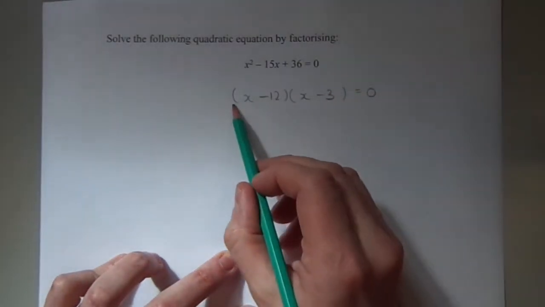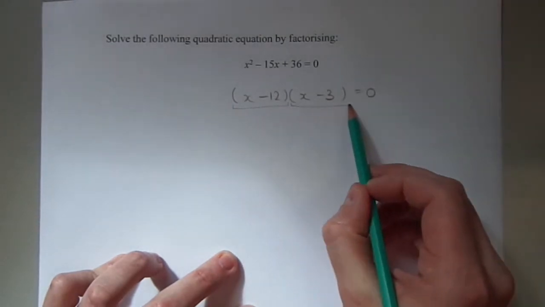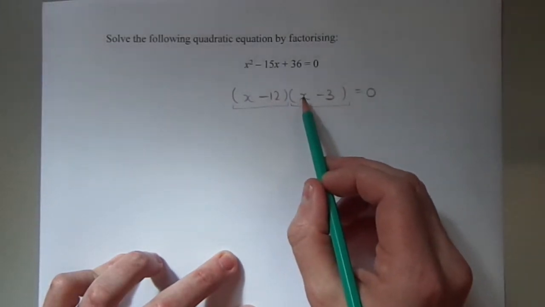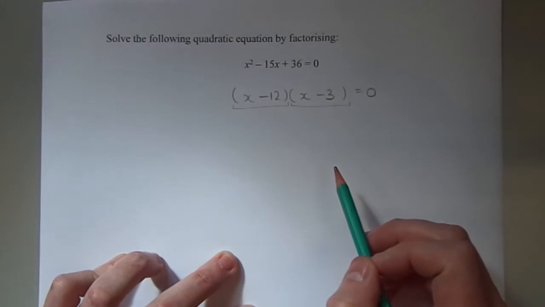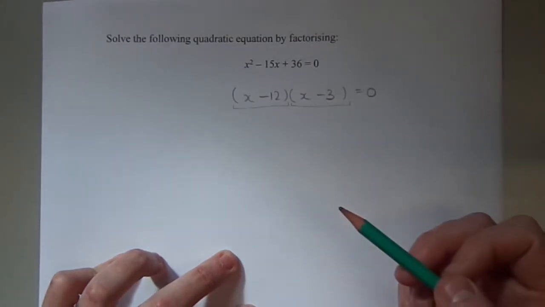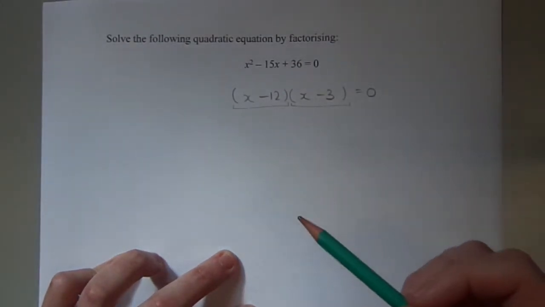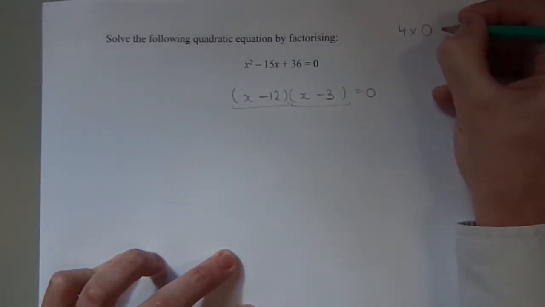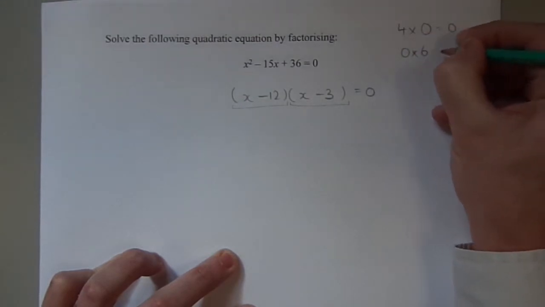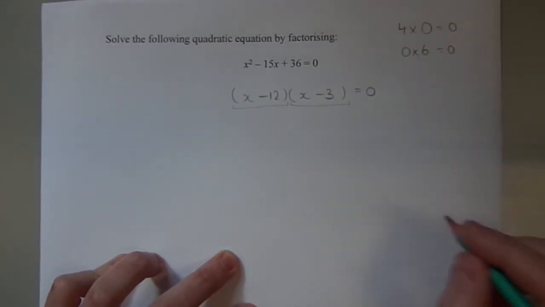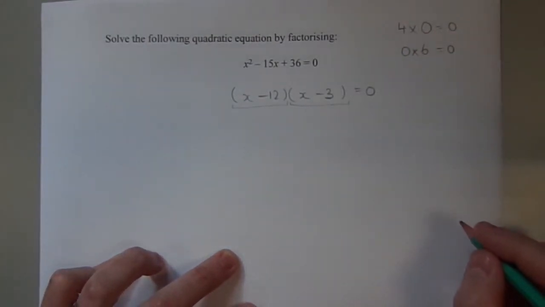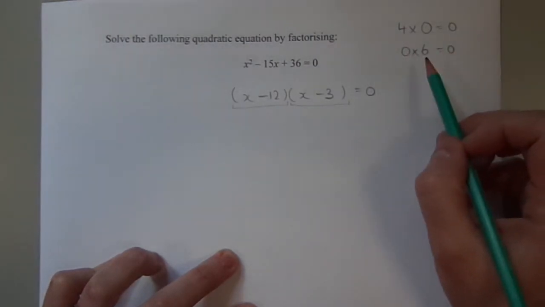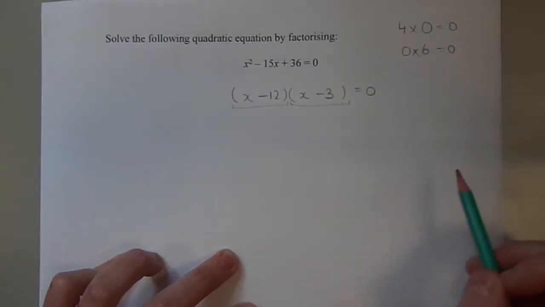Okay, what we've got is two things multiplied together equal 0. Think about your times tables. When do you have an answer of 0? Well, when you're multiplying two numbers together, if you get an answer of 0, one of the numbers has to be 0. You can't multiply anything that's not 0 together and get an answer of 0.